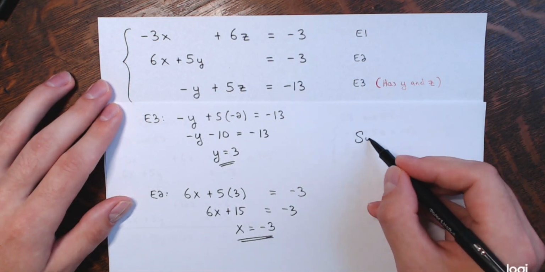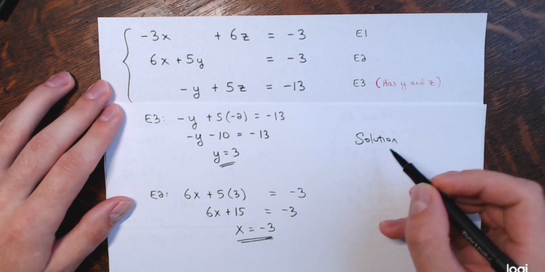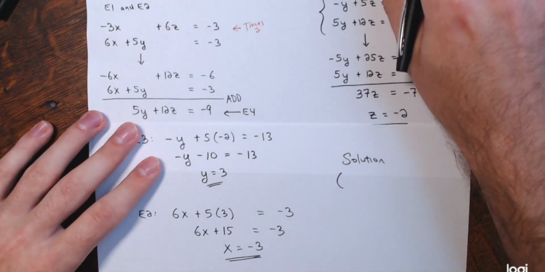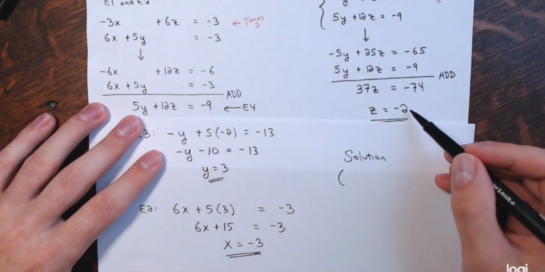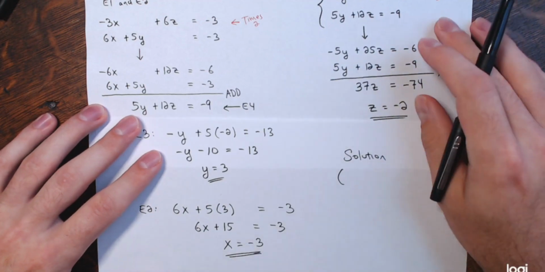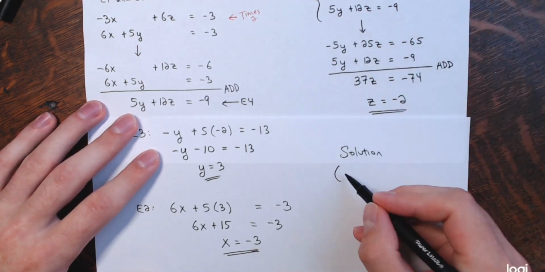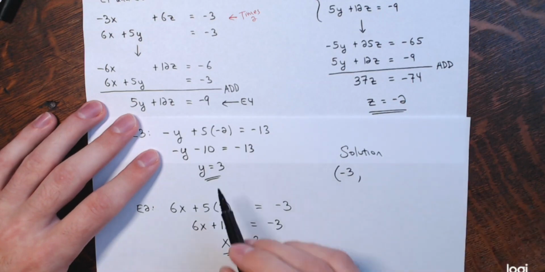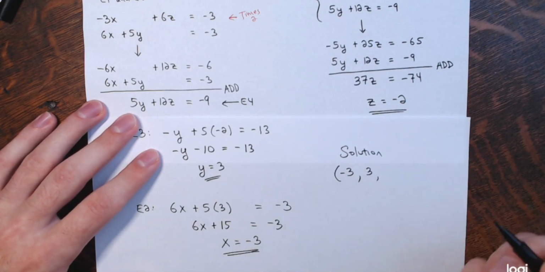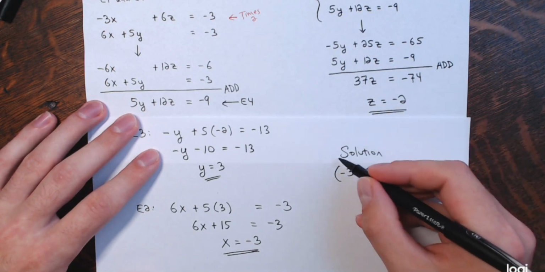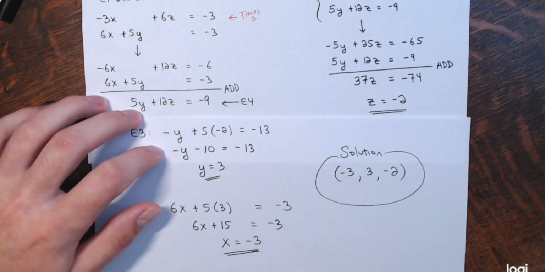So the solution of this system is the ordered triple. And again, make sure you're putting these in the correct order. Don't put them in the order that you found them. Don't put negative 2, comma 3, comma negative 3. Make sure you're putting it in correct order with the x value first. X value is negative 3, comma. Y value second, positive 3, comma. Z value last, negative 2. There's the ordered triple that solves this system.